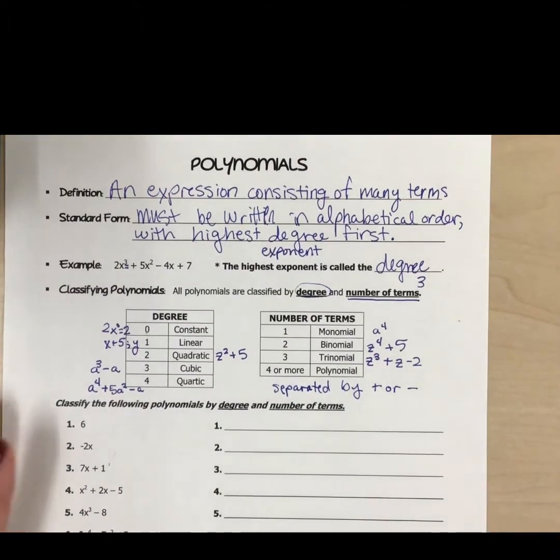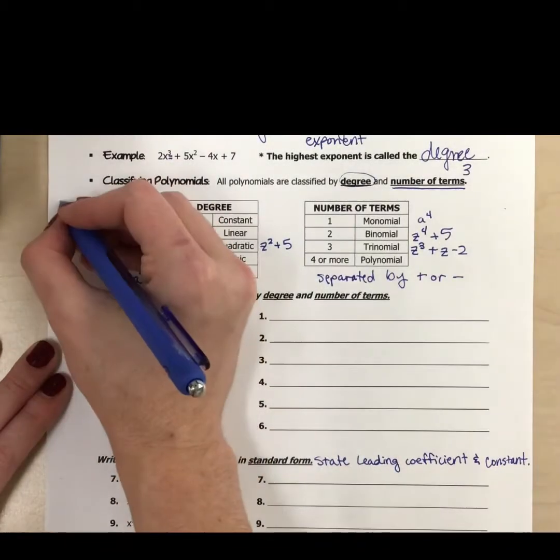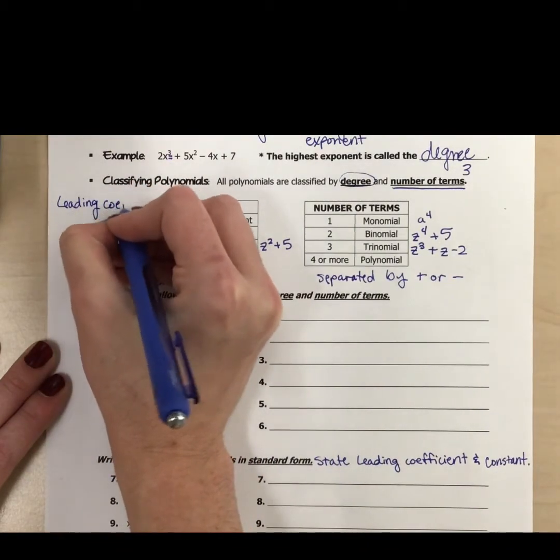Now, there's a couple of other things I want to talk about before we move on to our examples here. We also have what's called a leading coefficient.